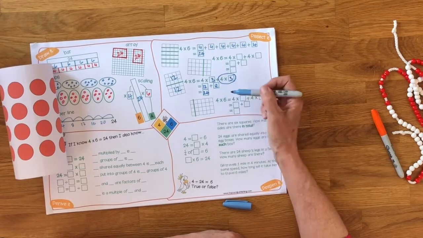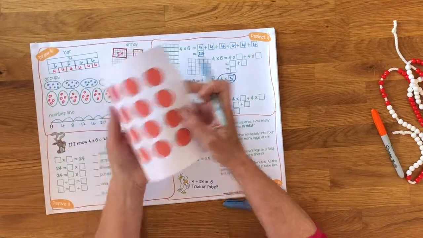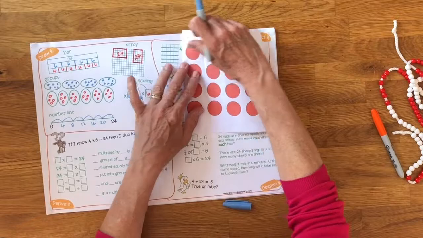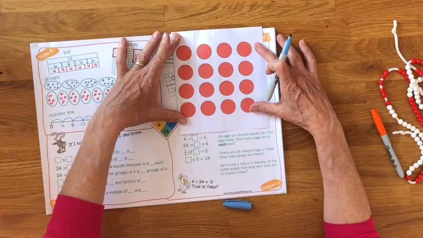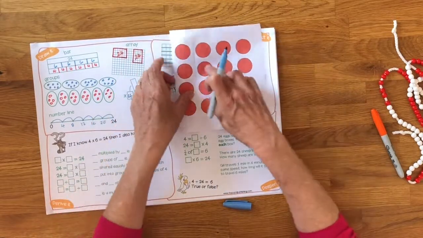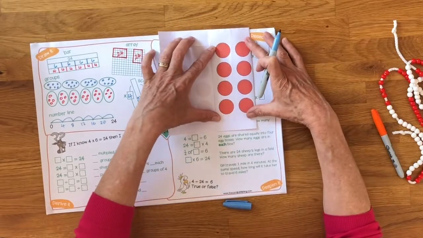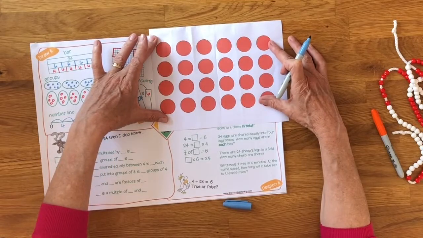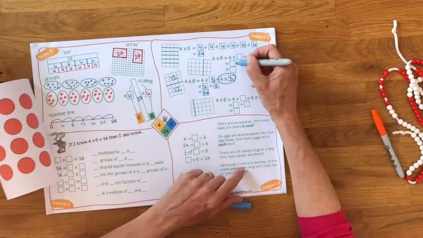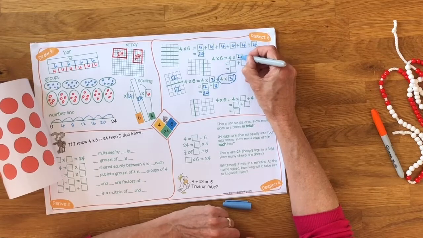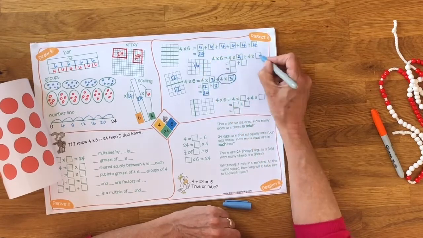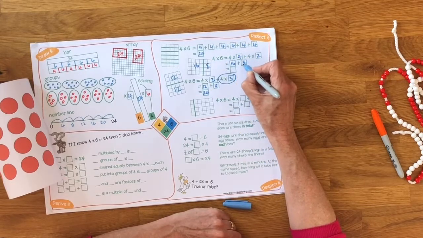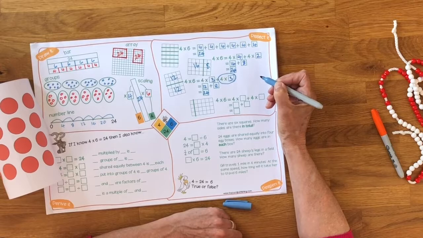We can also think of 4 times 6 as being partitioned in a different place. So here's my 4 by 6 array. If I fold it here, I've got 4 multiplied by 4 giving me 16. 2 groups of 4 giving me 8. So when I put 8 and 16 together, I get 24. So we can record that here. 4 times 4 gives me 16. 4 times 2 gives me 8. 16 add 8 equals 24.